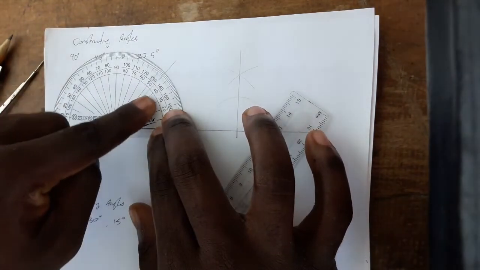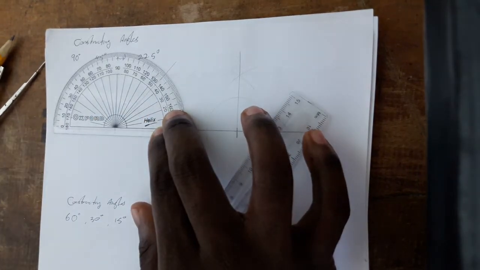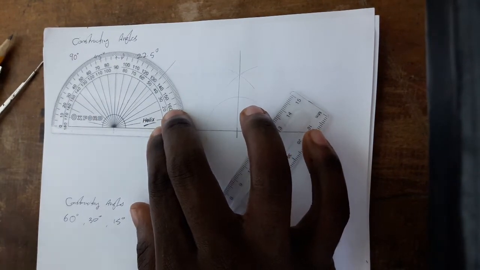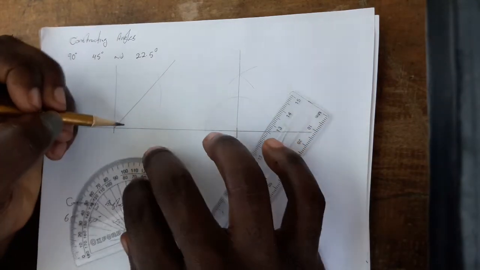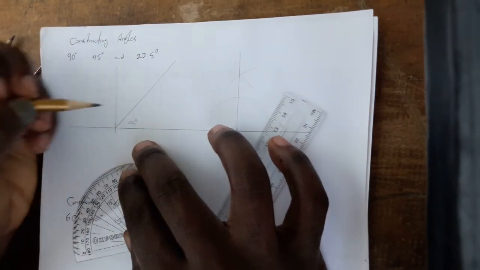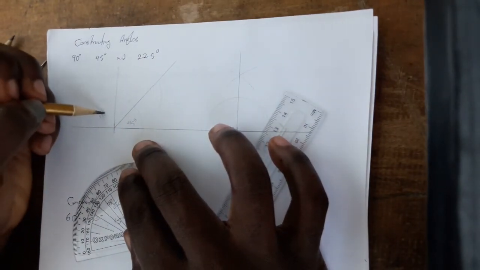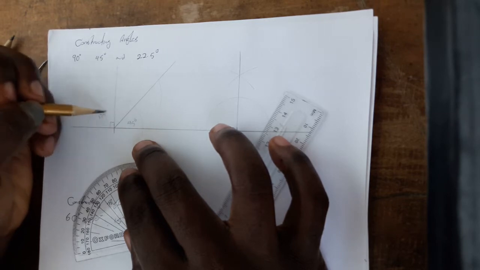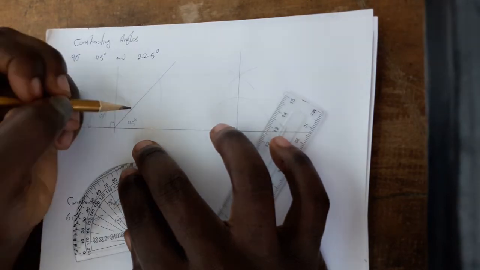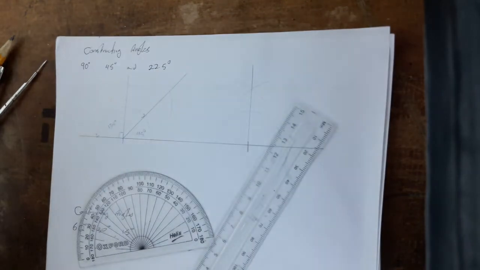Halfway between 50 and 40. Or the 135 and 40. Now this is something to note. If you construct a 45 on this side, the angle on this here will be 135. Not the halfway here, but the entire angle from here to there will be that 135.